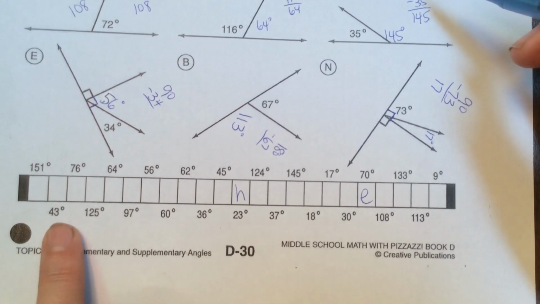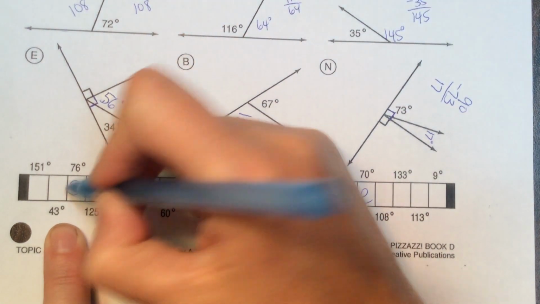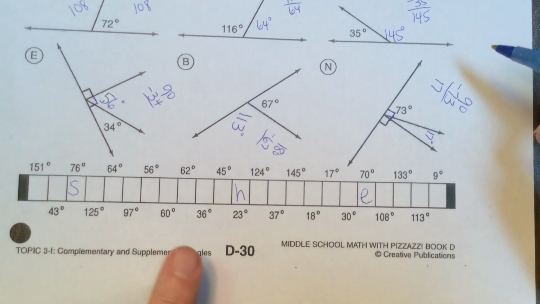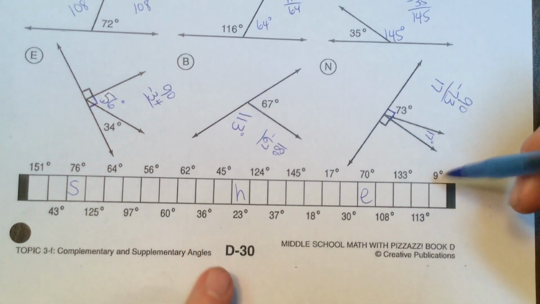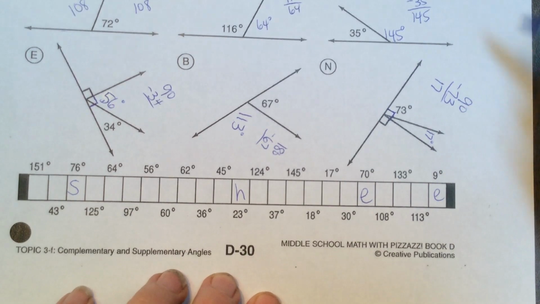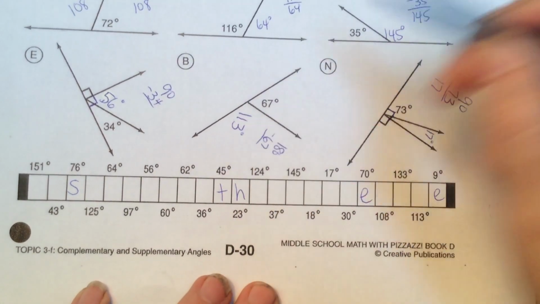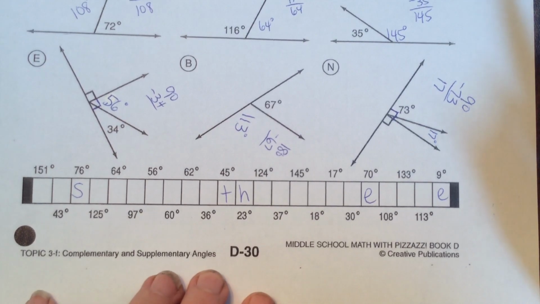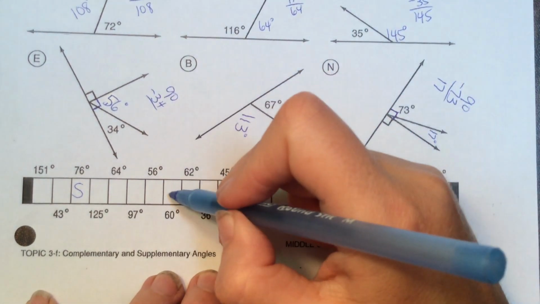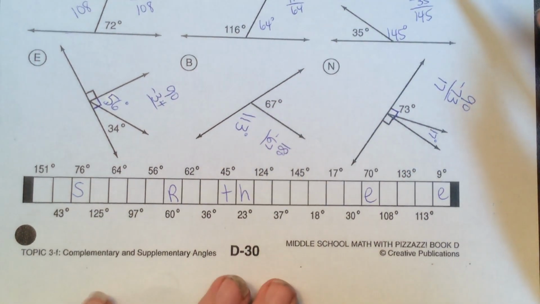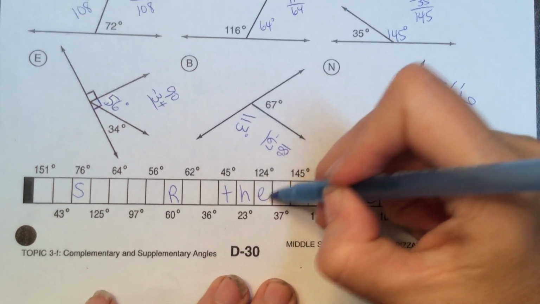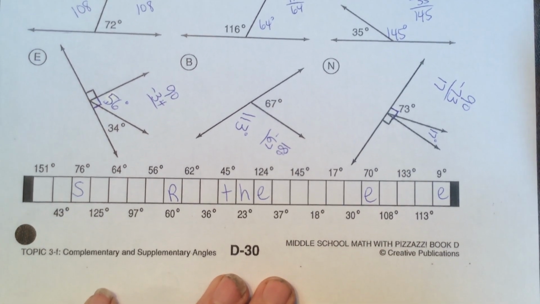I don't know what I'm thinking. 76 was S. 9 degrees was E. 45 is T. 60 is R. 124 is E. 29 is I.